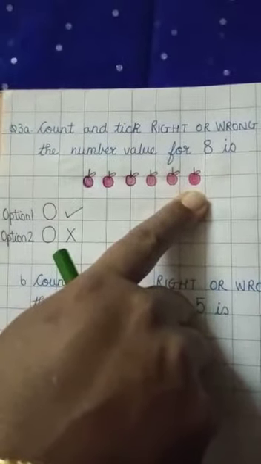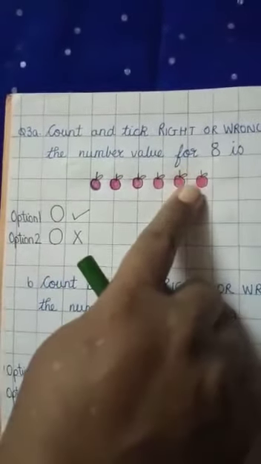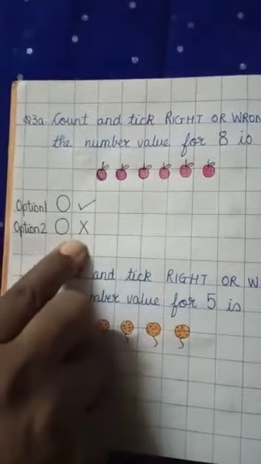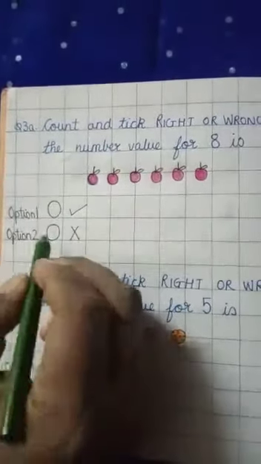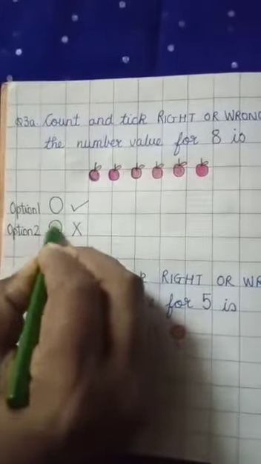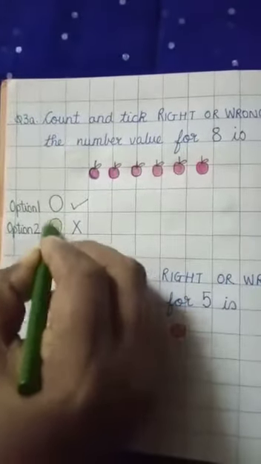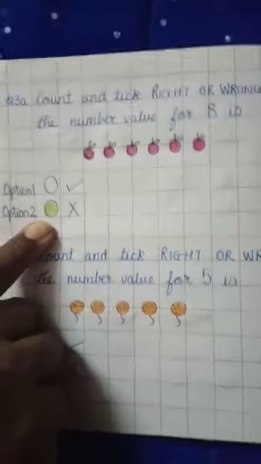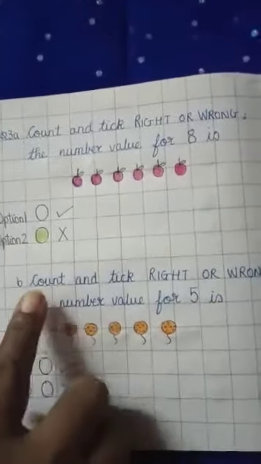So is it right or wrong, children? This is 6, this is 8. It is wrong. So I'm going to click on option 2. This is wrong. Okay, so I'll click my option 2. Colored my option 2. Let's look at one more example.